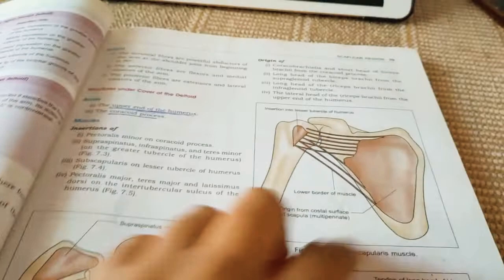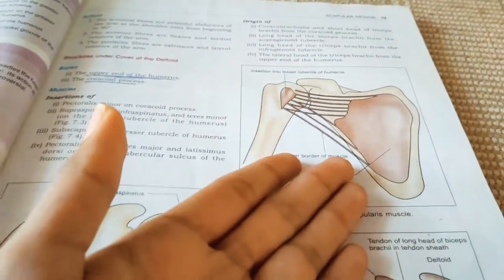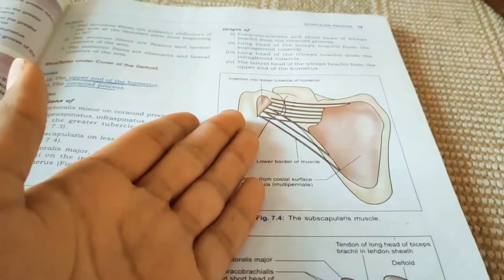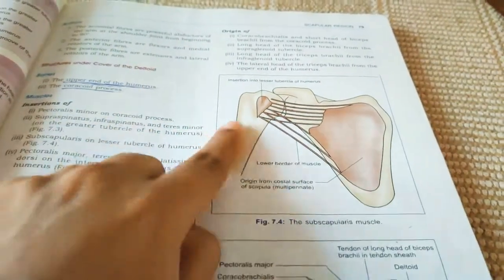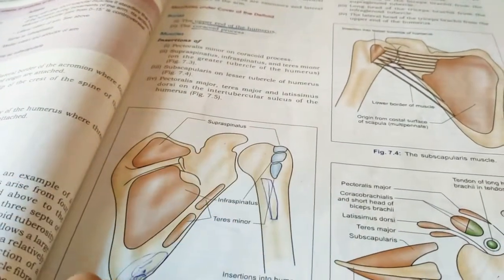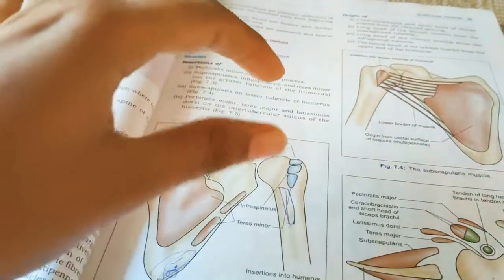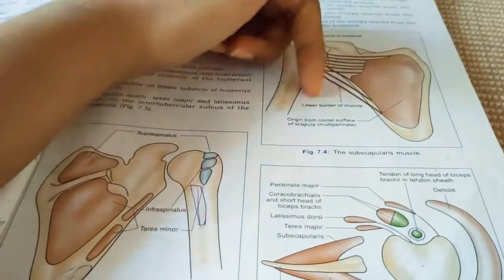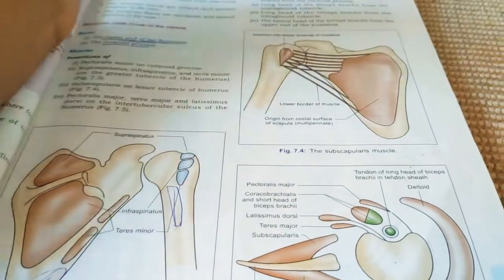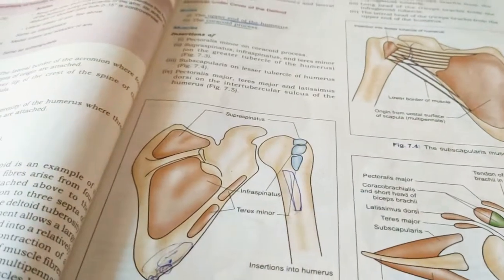That's it. Next, coming to the subscapularis. Subscapularis is an anterior side muscle. It is a multipennate muscle. It will attach by its insertion to the lesser tubercle of the humerus. So the dorsal surface muscles of the scapula are attached to the greater tubercle, whereas the costal surface muscle subscapularis is attached to the lesser tubercle, and the teres major is attached to the bicipital groove. That's it. Very simple.